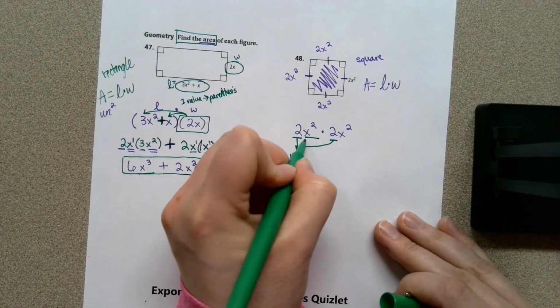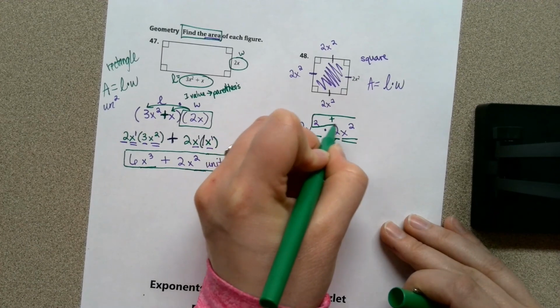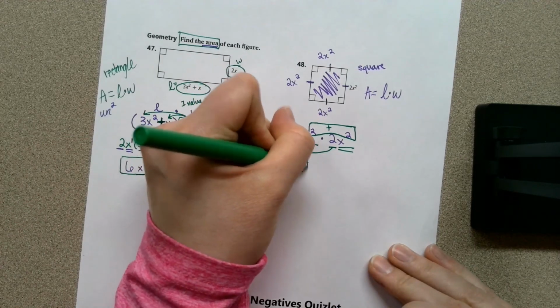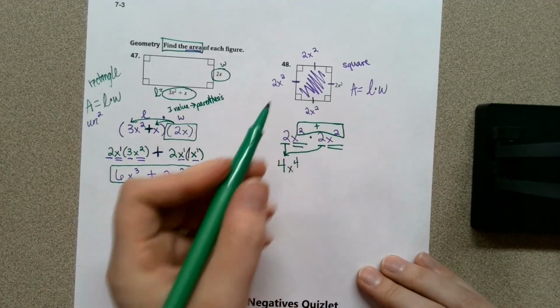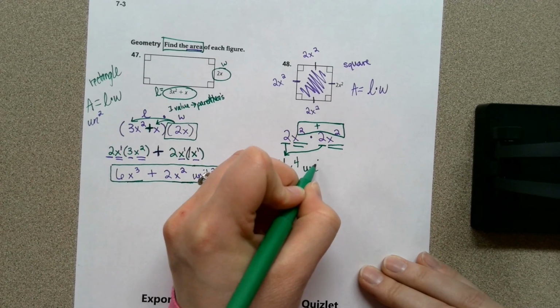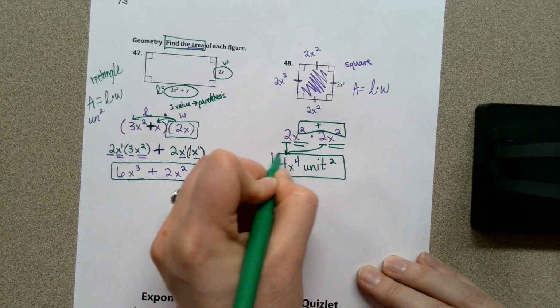And then we have our x squared and x squared, so we're going to add those exponents, giving us x to the 4th power. And again, we're working with area. We don't have a measurement, so it's going to be square units as our final answer.